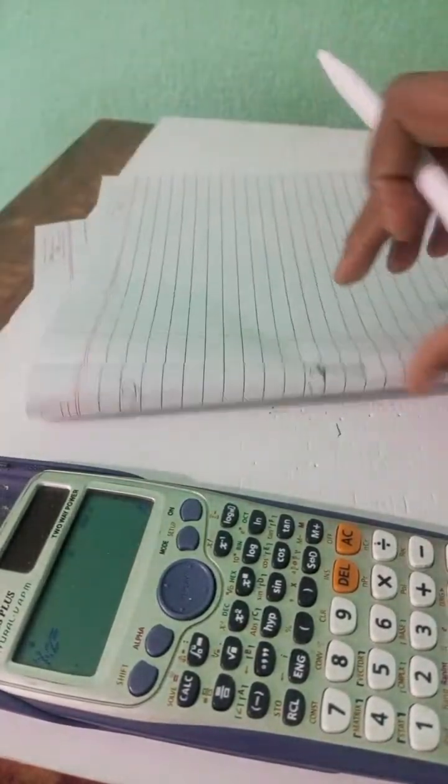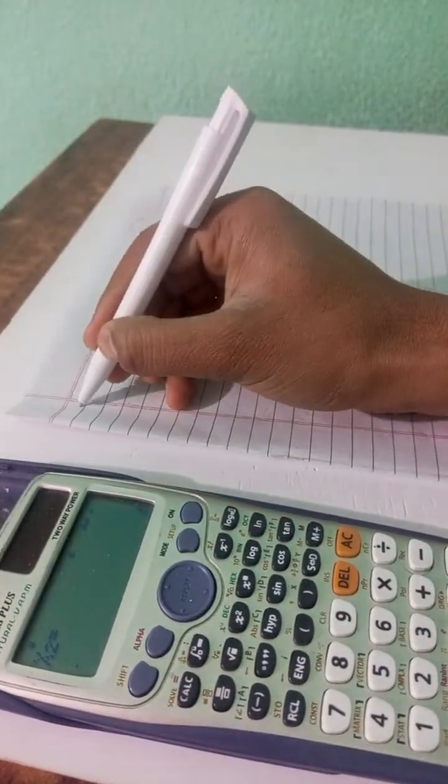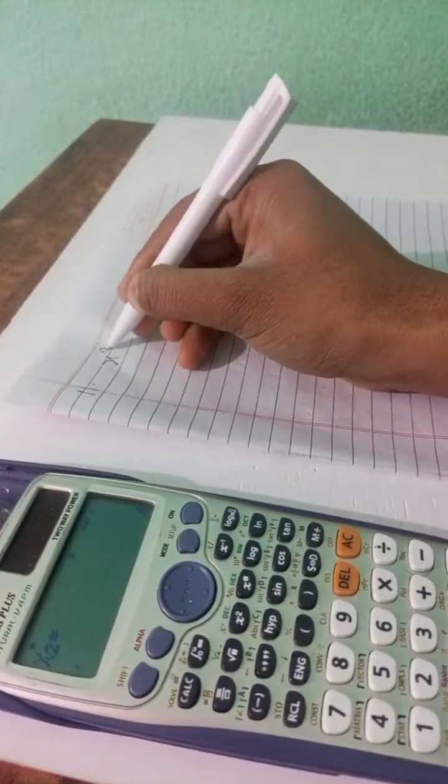Now we'll move on to another question. Suppose I'll give this easy question one. You have to comment yes, understood or not.